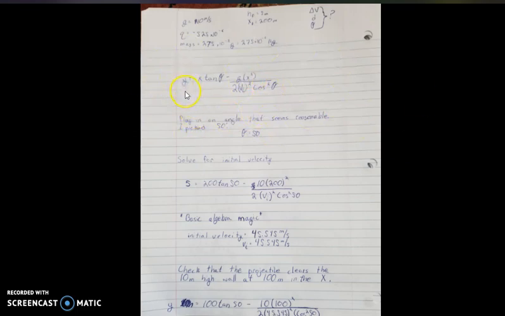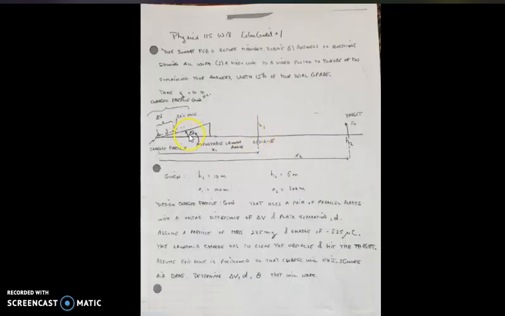Here y is the vertical displacement, x is the horizontal displacement, tangent of the launch angle, gravity, horizontal displacement, 2 times the initial velocity squared, cosine squared theta.